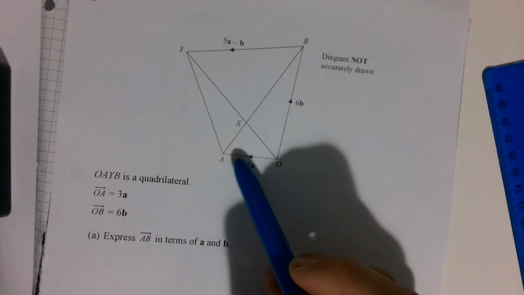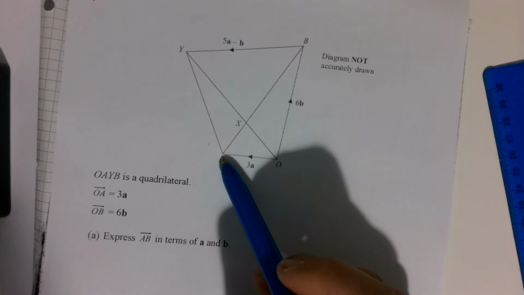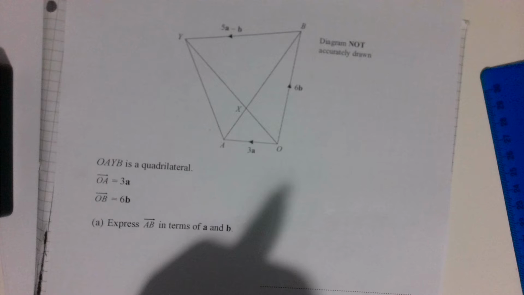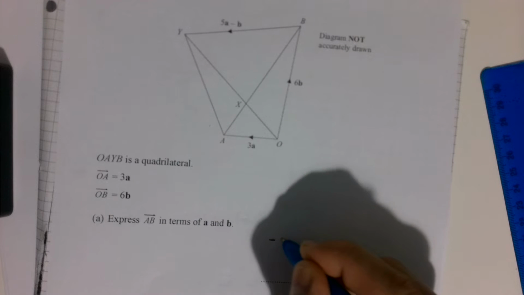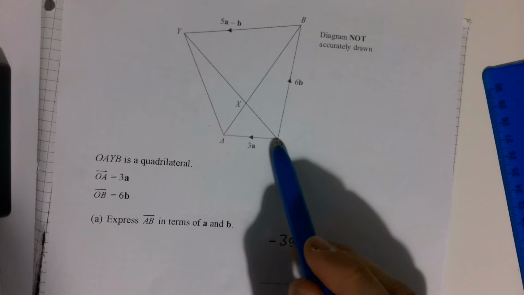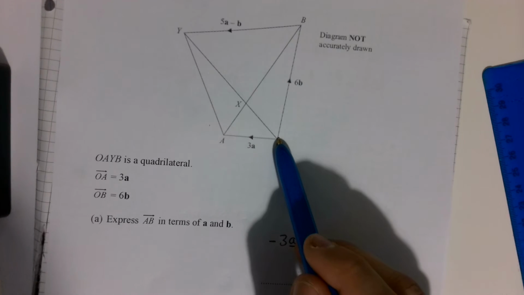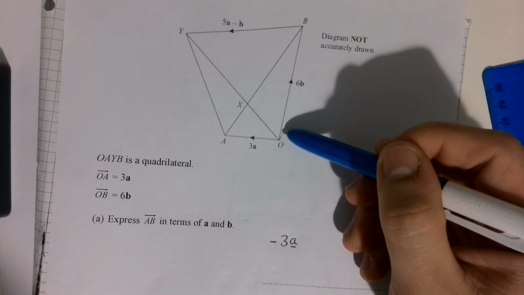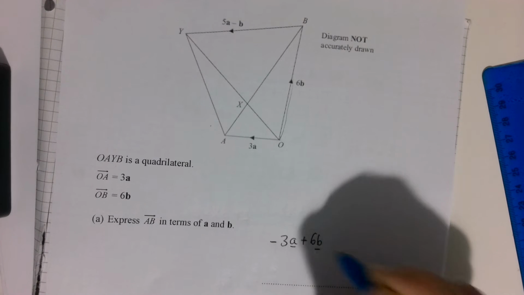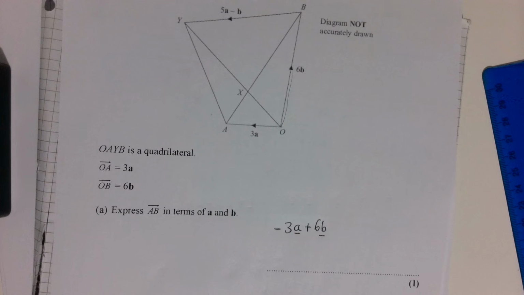So I know to go from O to A would be 3A. I'm not going to want to, but I'm going to want to start with A and going this direction. So straight away I know I'm going to be starting off with minus 3A. Okay, so 3A would take me there, minus 3A would take me there. And then I'm just going to want to add on 6B. Add on that vector there, 6B. So that will be 1 mark secured.